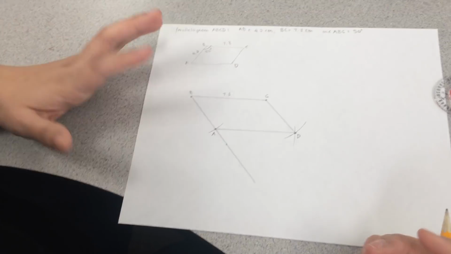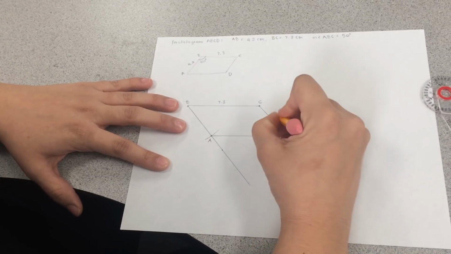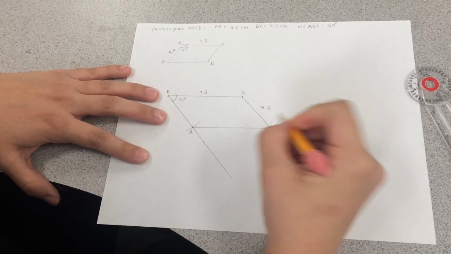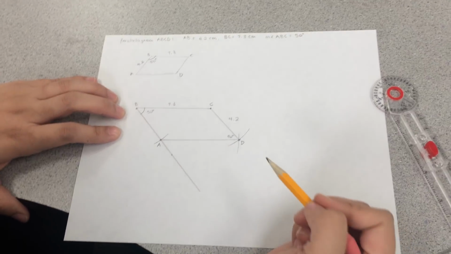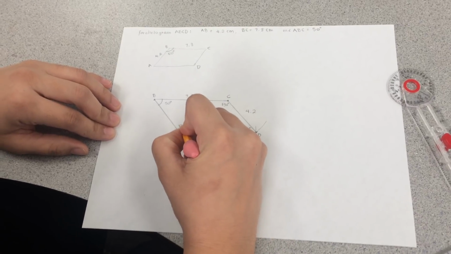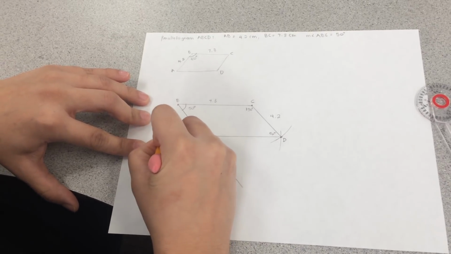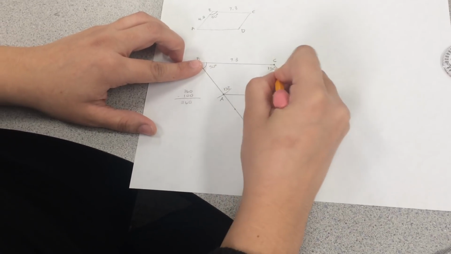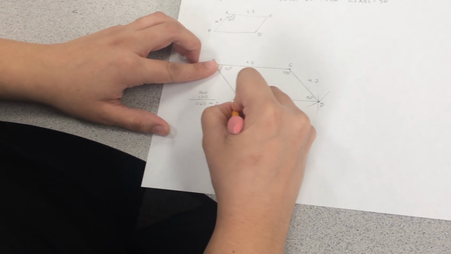Right, now we've perfectly constructed our parallelogram ABCD with lengths of 7.3 on both sides and 4.2 on this side. We know that this angle is 50 degrees, this angle is 50 degrees, and I know that these two angles are going to equal 130 each. Because if I take 360, subtract 100, which would be 50 and 50 together, I get 260 for both of these angles. Dividing that by 2, I would get 130 degrees for each angle.